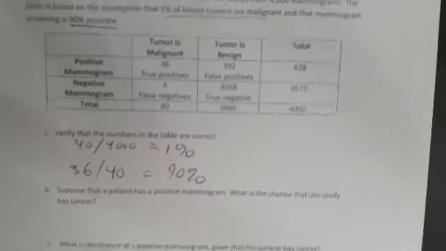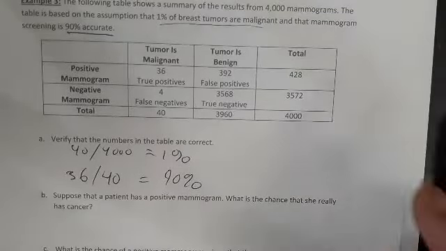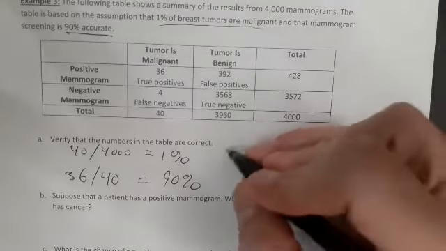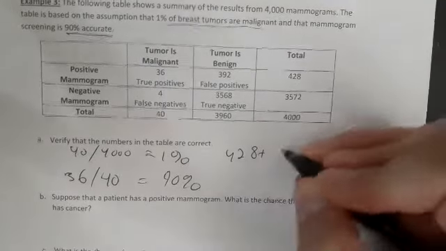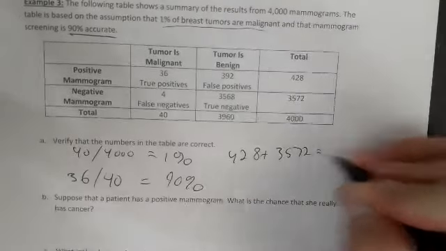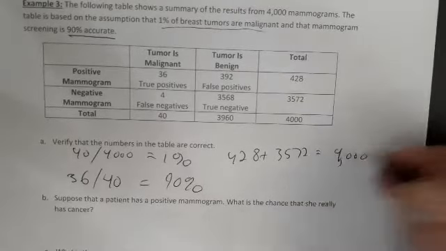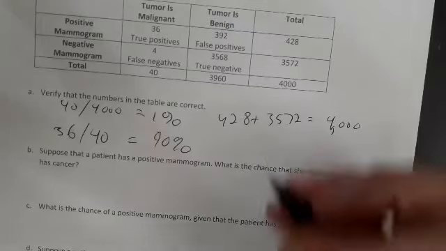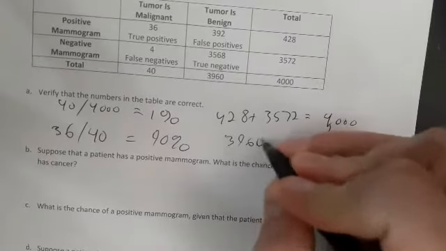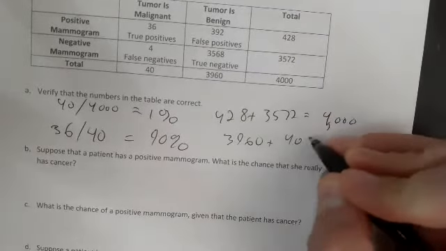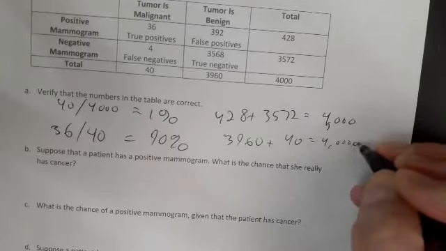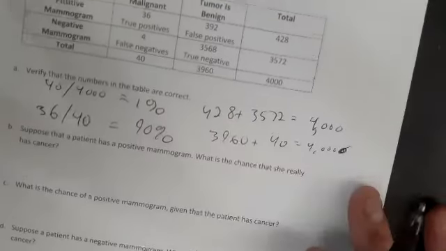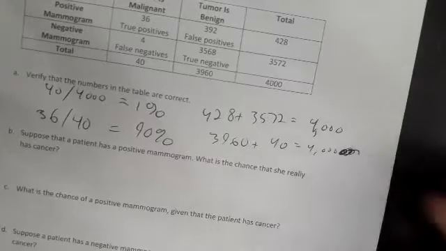So there are actually a few more numbers we should probably verify. We should verify the total. So 428 plus 3,572, we should verify that that equals 4,000. So do that in your calculator right quick, or do it in your head, however you want to do it. And 3,960 plus 40 is 4,000. So there are a few totals we should check, and I put an extra 0 there. So, oops.